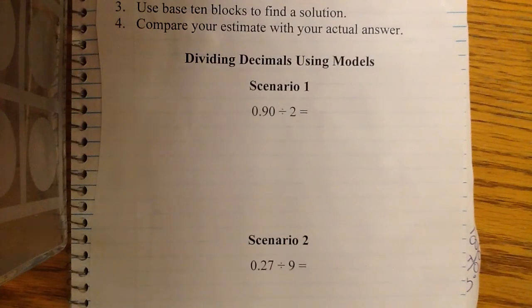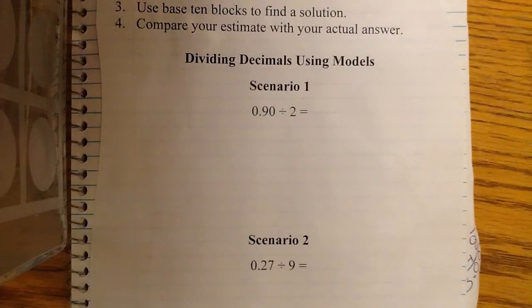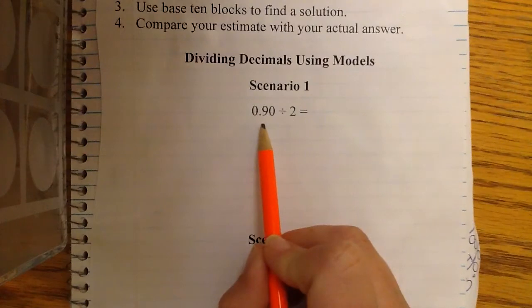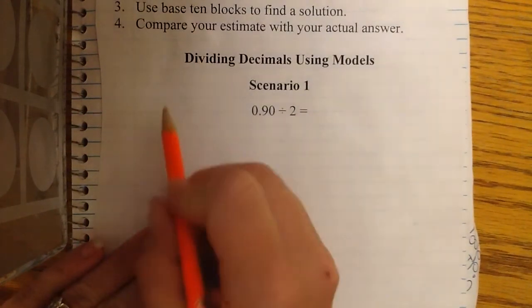So this is my preferred method for this one. Grids, or the hundreds grids, are not my preferred method for this one, but we'll still practice it because some of you may like it. So this one the problem's already written for us. I have 90 cents and I have to split it among two people. So first I'm going to draw it out.